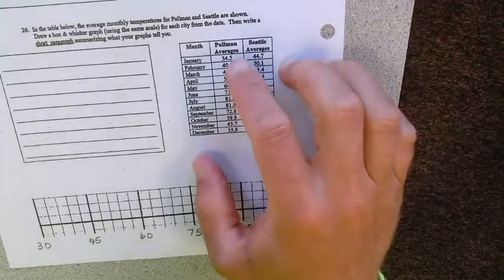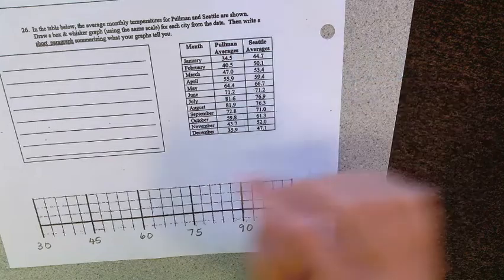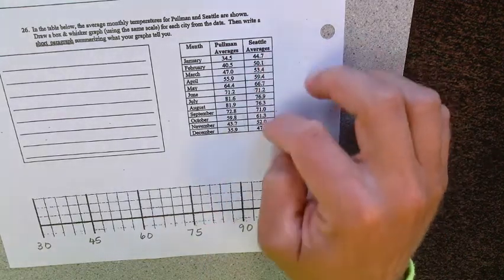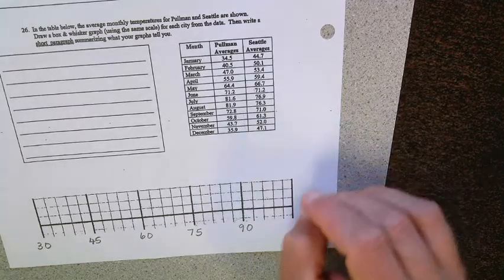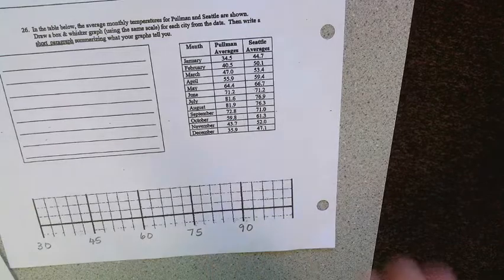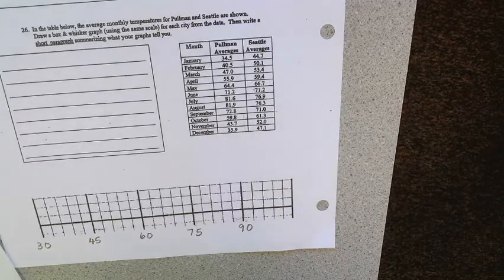Well, you're going to order these for Pullman. You can do that off the side over here, or down below if you're able to write all that right in there. And you're going to order Seattle, okay, from least to greatest. And then you start finding those different data points. The min, the max, the median, the first quartile, and the third quartile, okay? Let's see if you can write a little description up there for me too, okay?